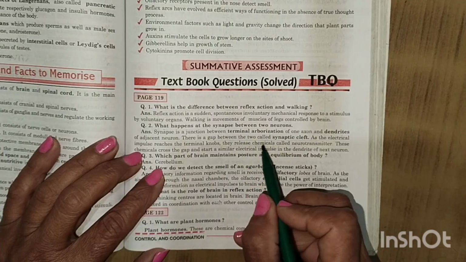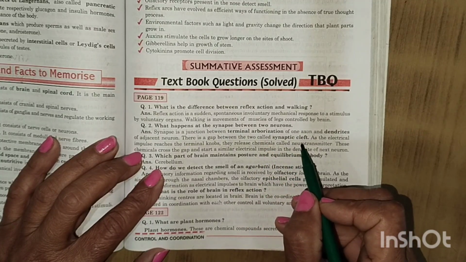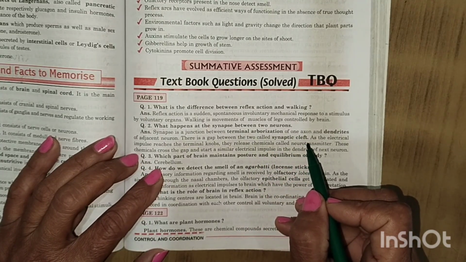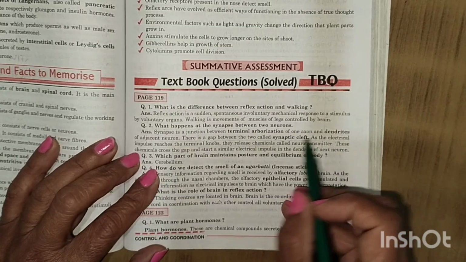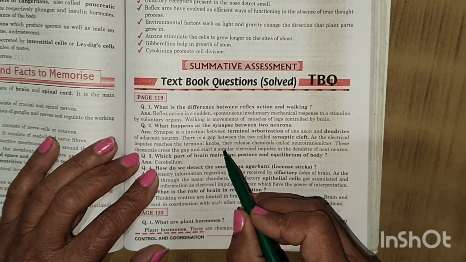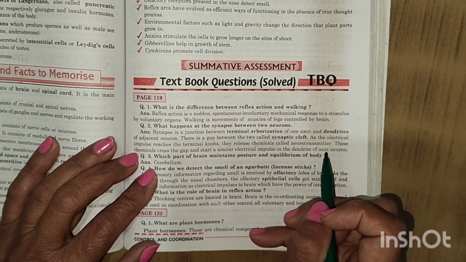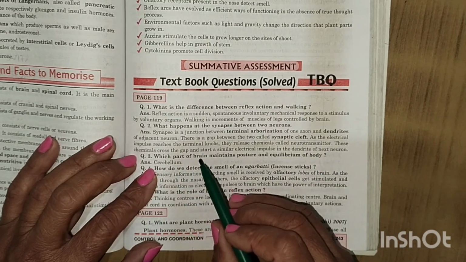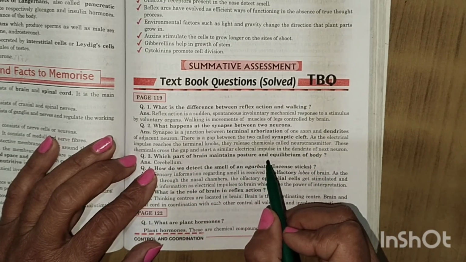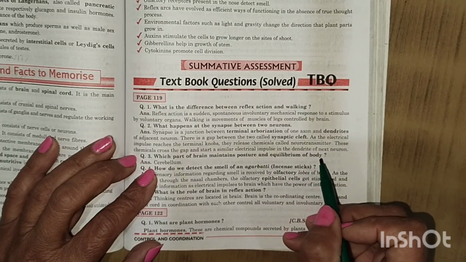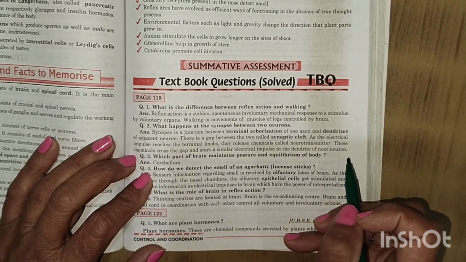There is a gap between the two, called the synaptic cleft or synaptic gap. As the electrical impulse reaches the terminal node, it releases chemicals called neurotransmitters. These chemicals cross the gap and start a similar electrical impulse in the dendrite of the next neuron.